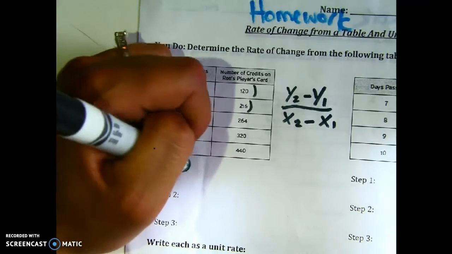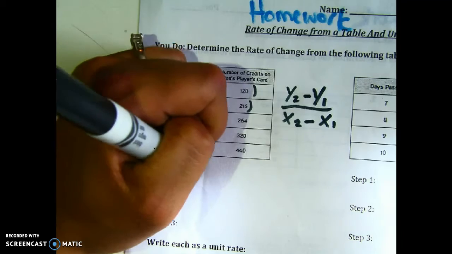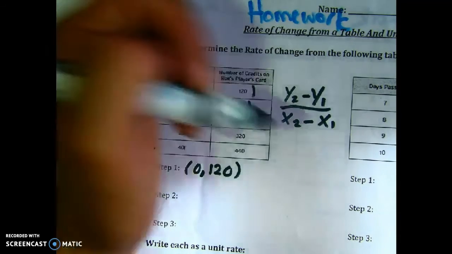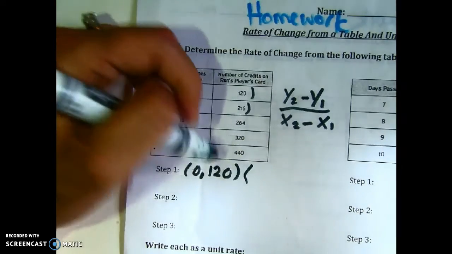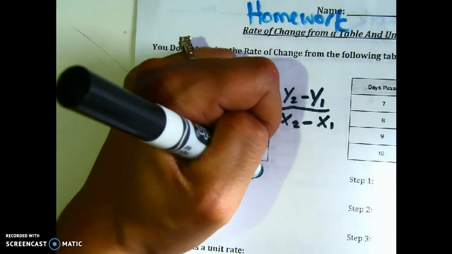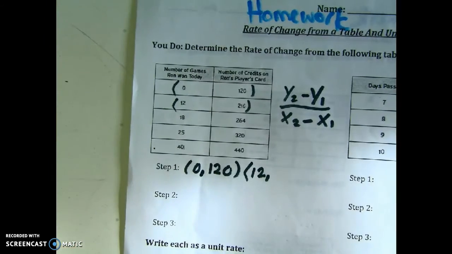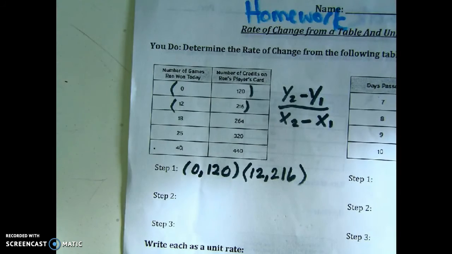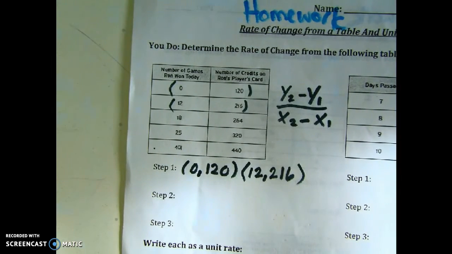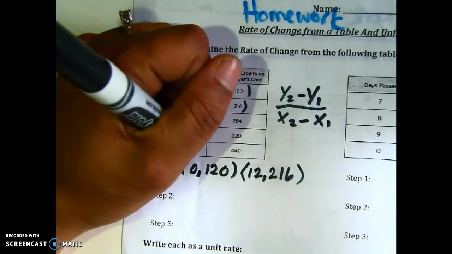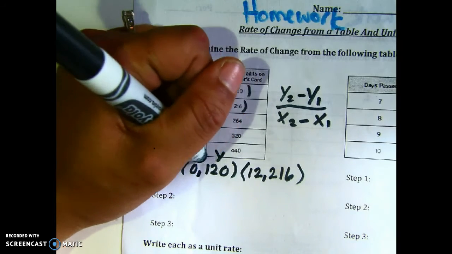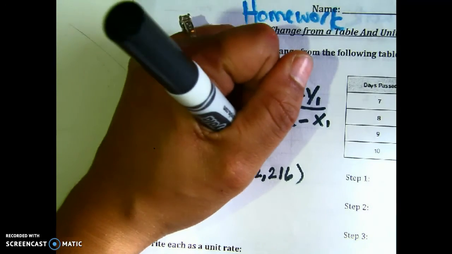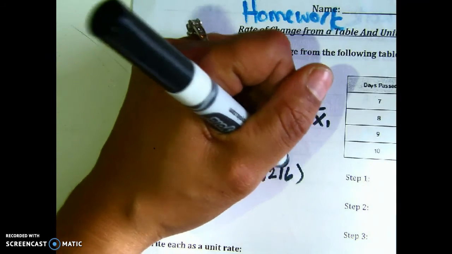My step one is to go ahead and mark the ordered pairs I am going to use to calculate. I'm going to use the first one as 0, 120, and the second ordered pair as 12, 216. Remember, the first ordered pair is my first coordinate, so when I label coordinates as x and y, I'm going to put x1, y1, because that's my first set. My second set is going to be x2, y2.